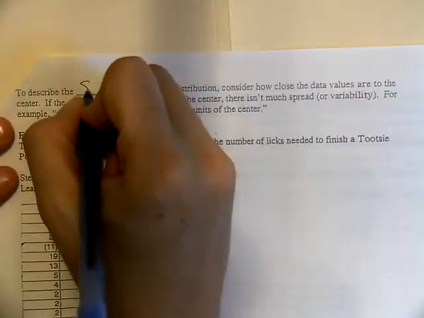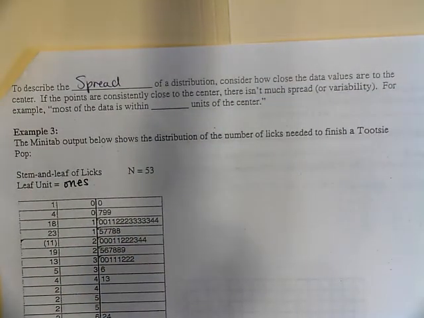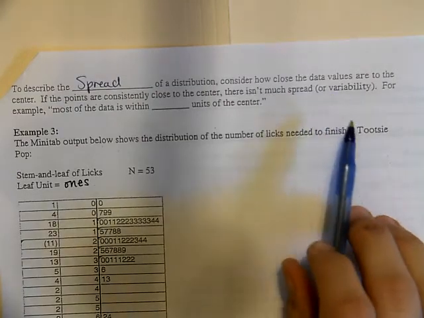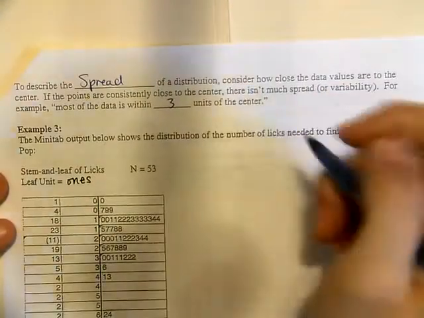And then the last one, to describe the spread, consider how close the data values are to the center. For example, they are consistently close to the center. There isn't much spread. We're going to talk about variability a lot in this class, so you can talk about that. For example, most of the data is within 3 units of the center.